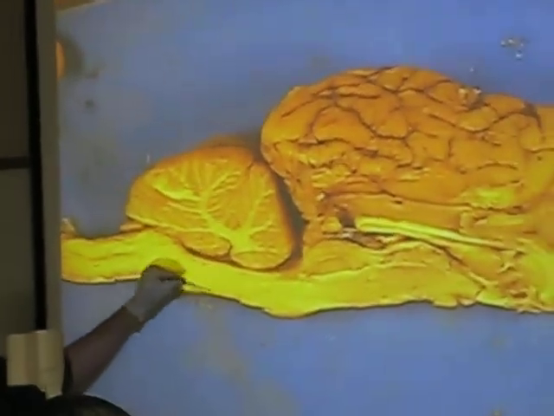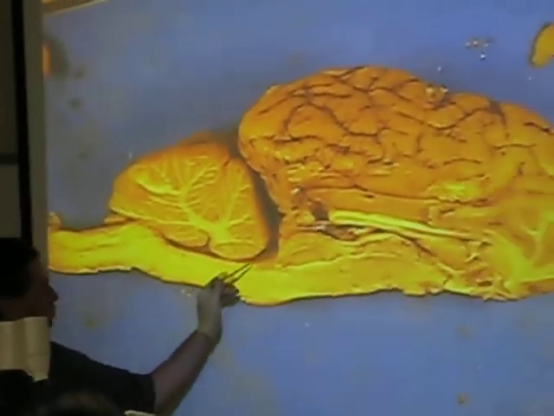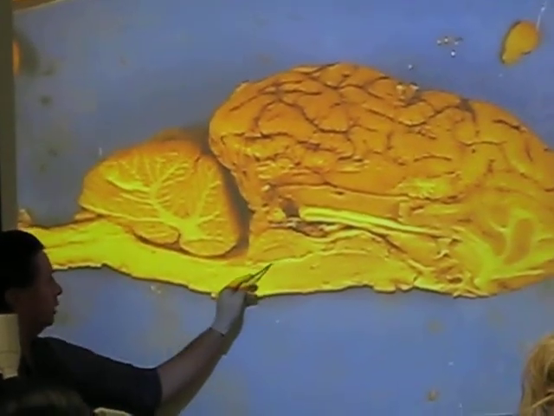Now, as you look, you see this little discolored region right here? It actually comes up to, dumps into this space. This little dark region right here is your central canal. And that opens up into this space between the pons and the cerebellum. This is your fourth ventricle. Okay? Fourth ventricle comes up, and then there's a little darker area here. It's actually a little indentation or a little groove.